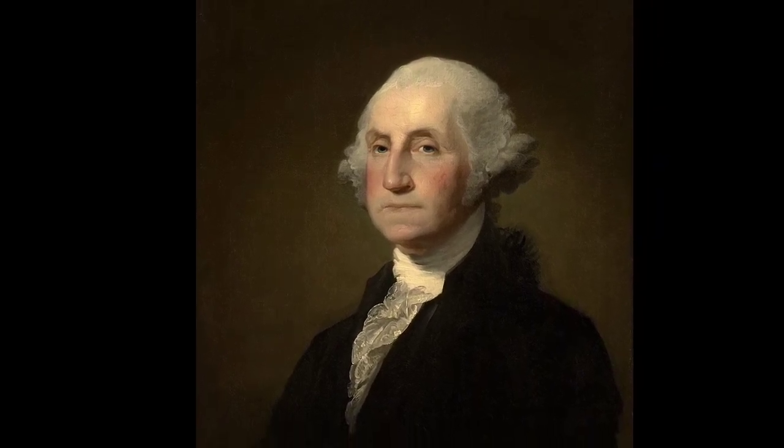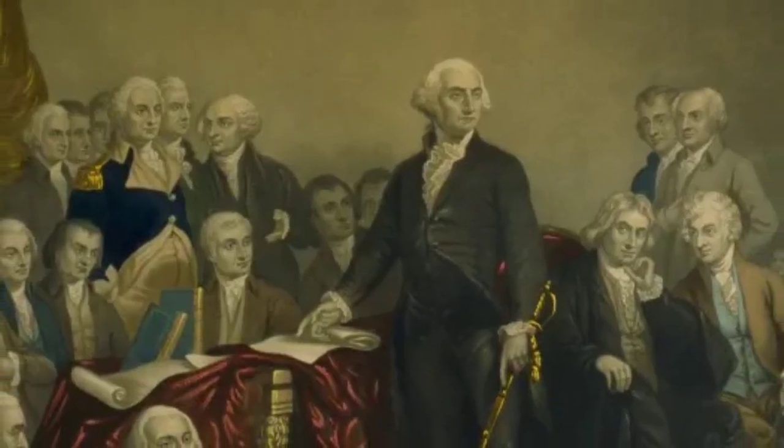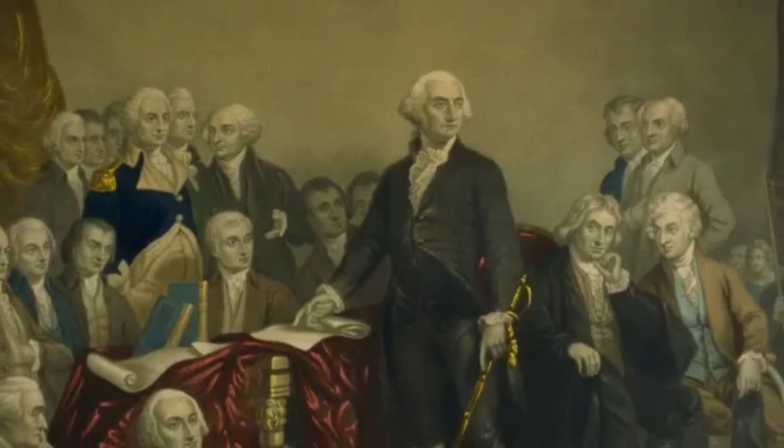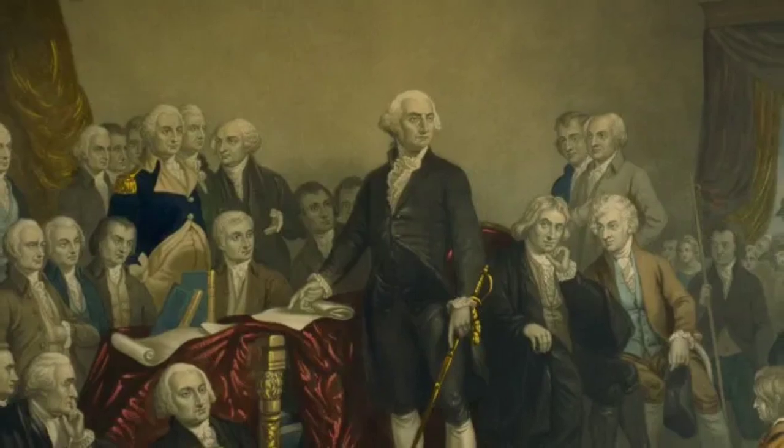3. Native American relations. Washington sought to manage relations with Native American tribes on the western frontier. The Treaty of Greenville in 1795, following the Battle of Fallen Timbers, secured American control over the Ohio Territory and established a framework for future treaties.